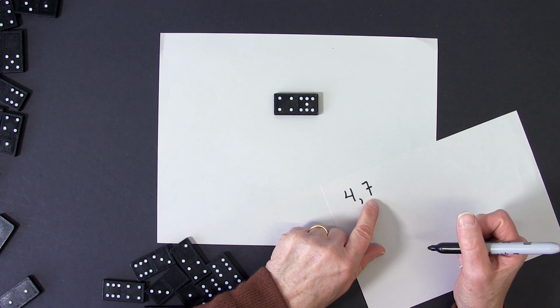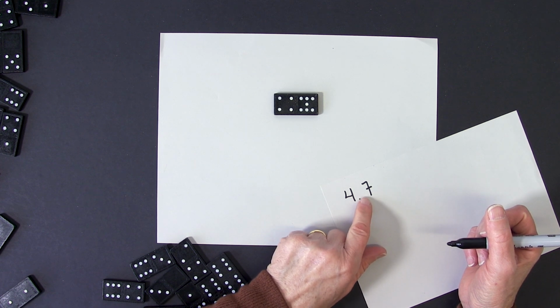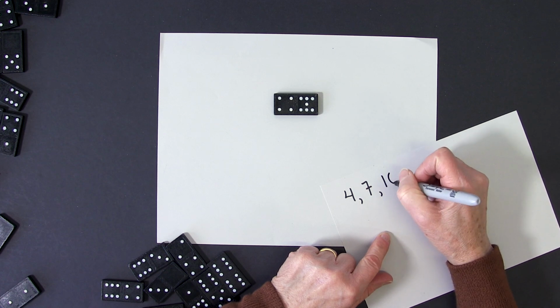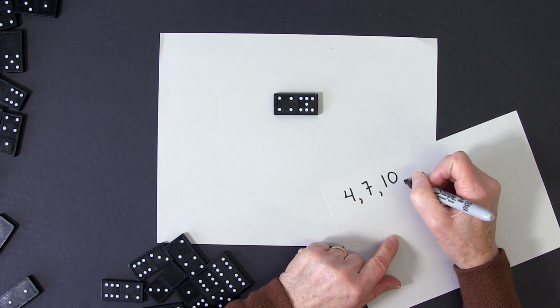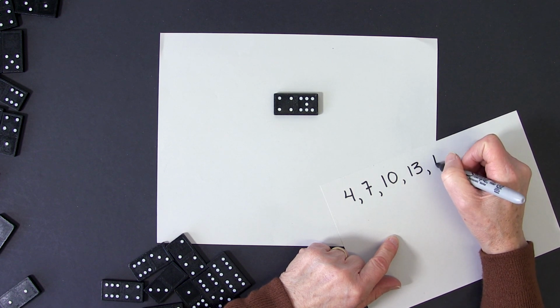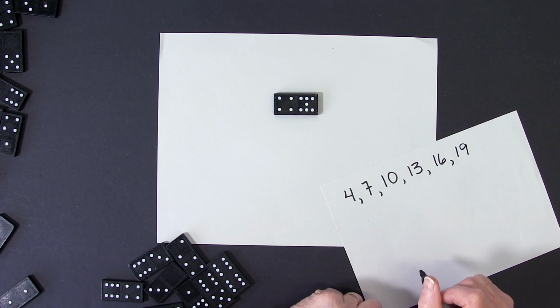And I know that if this is an addition sequence, I have added 3 to get from 4 to 7. So then I would continue. So add 3 gives me 10. Add 3 gives me 13. Add 3 gives me 16, and so on.